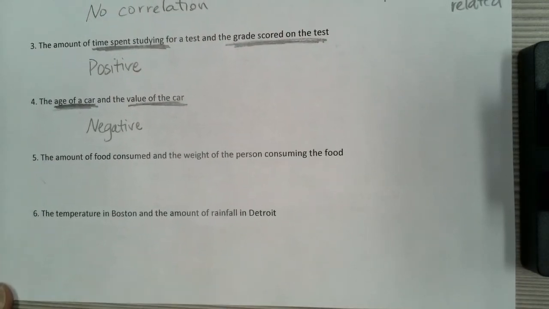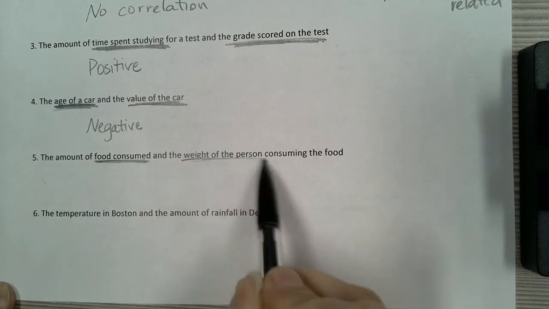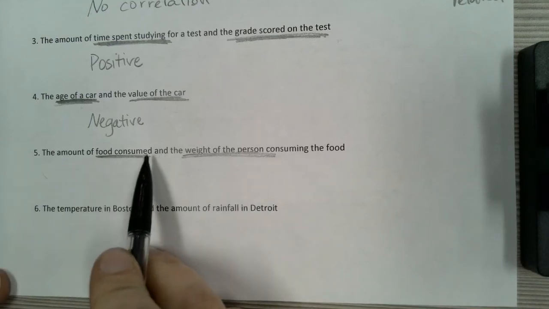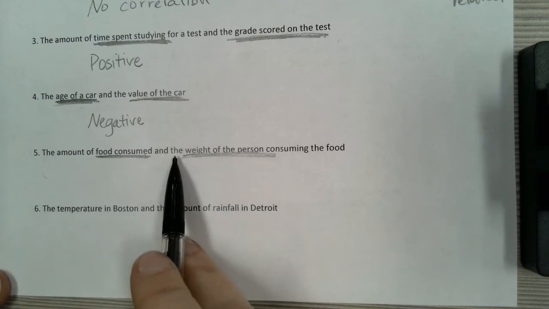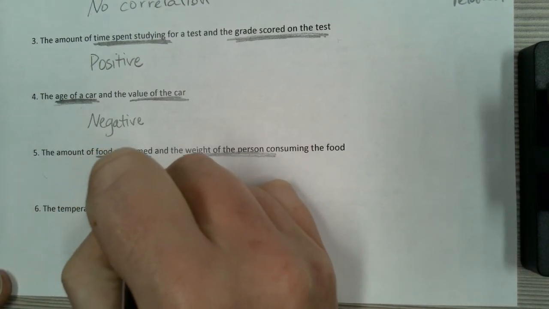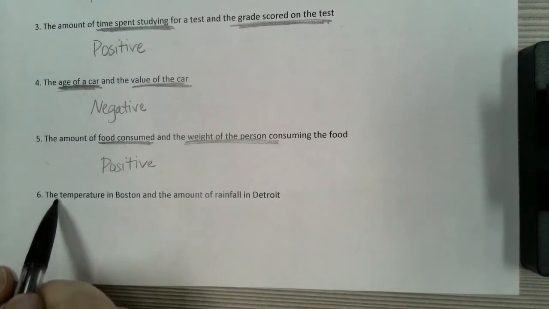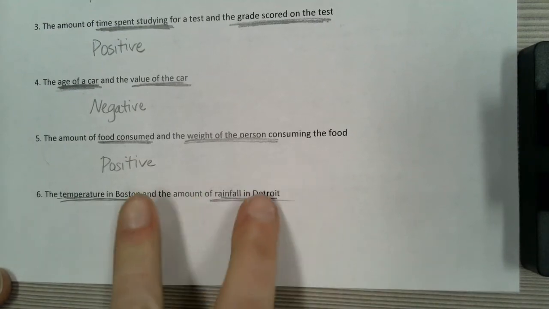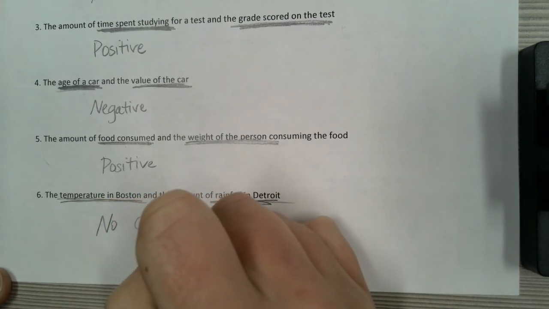Okay, number 5. The amount of food consumed or eaten and the weight of the person consuming all that food. So if this one increases, what will happen to the weight of the person? If you eat more food, probably your weight will increase. So if they both increase, that is a positive correlation. Okay, and then the last one, the temperature in Boston compared to the rainfall in Detroit. Obviously, these are two completely different cities, so those really don't have anything to do with each other. There is no correlation in those.